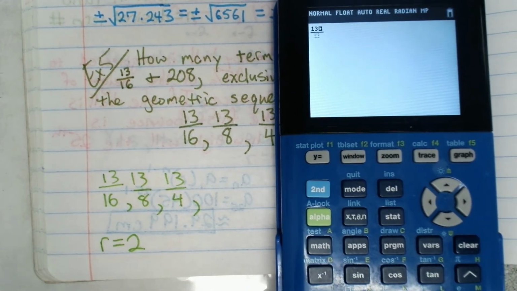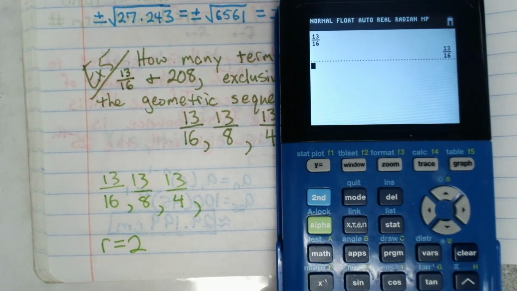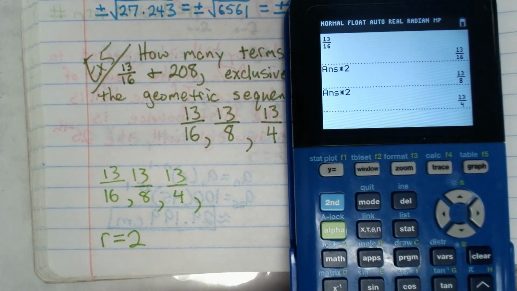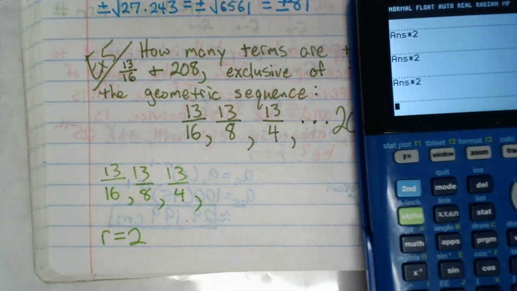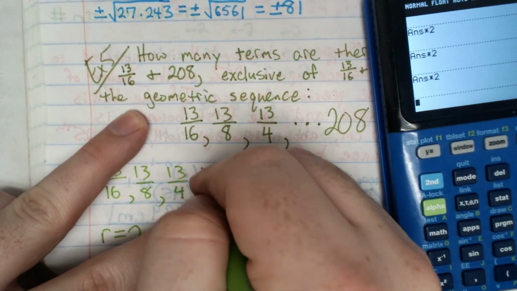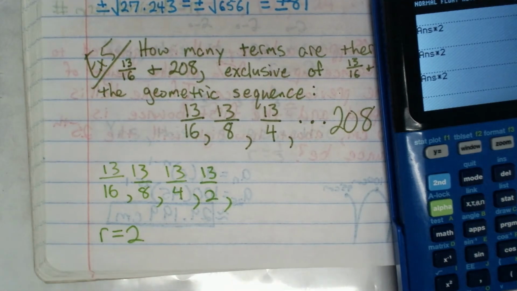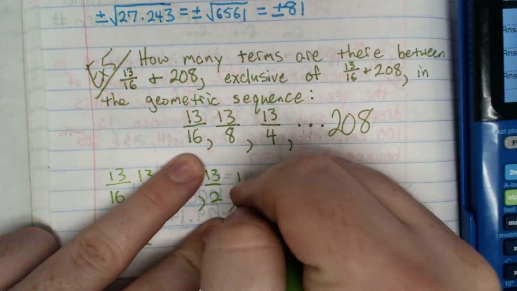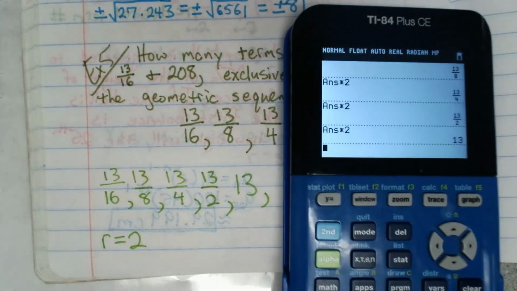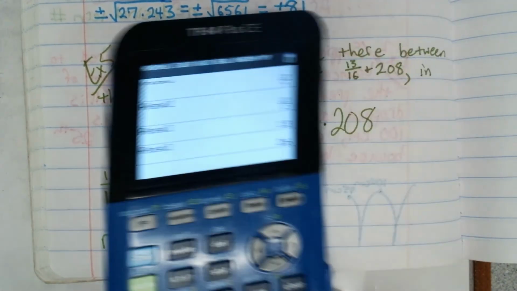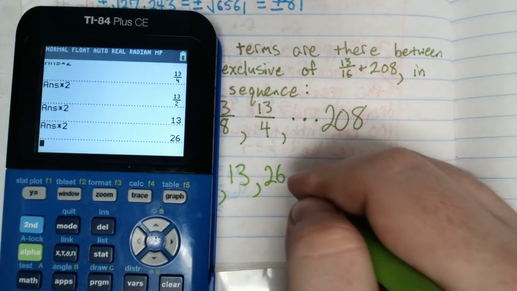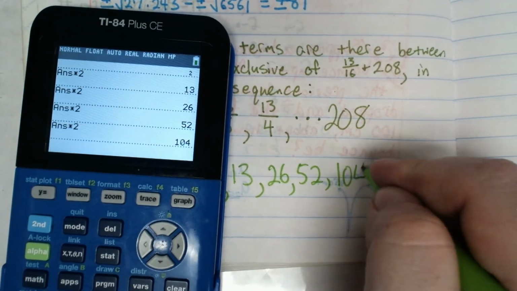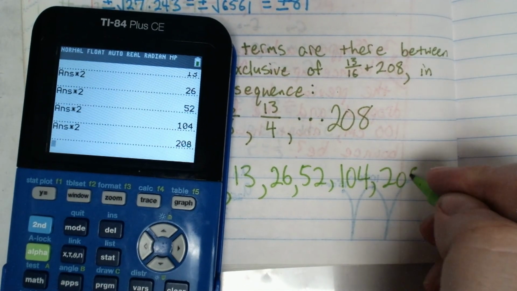If I start with 13 over 16, and I multiply that by 2, I get 13 over 8. Then I get 13 over 4. Next comes 13 over 2. And then we can maybe see the next one would be 13 over 1, which is just 13. And then we would get 26, 52, 104, and 208.